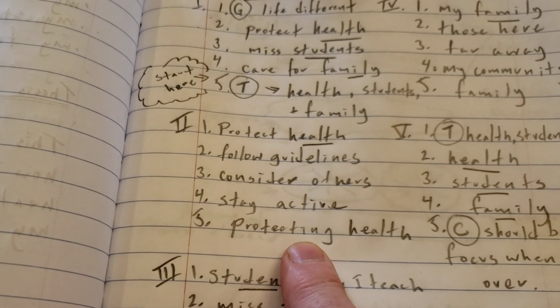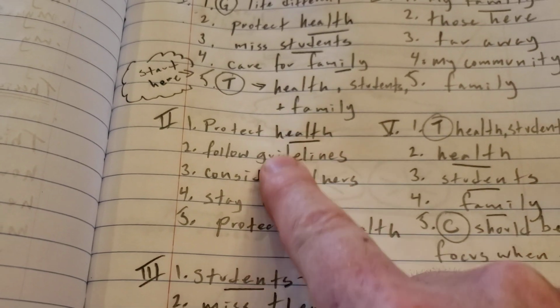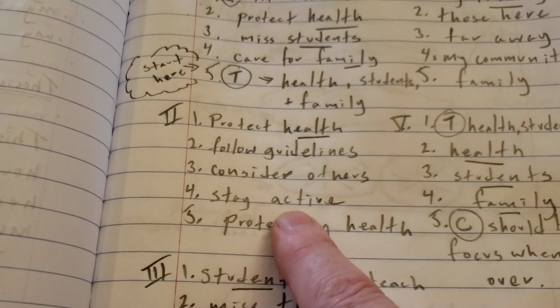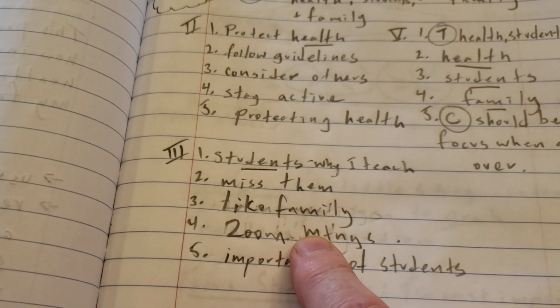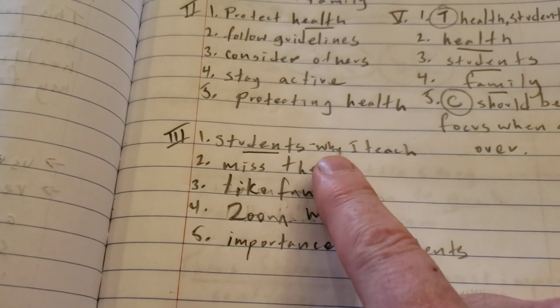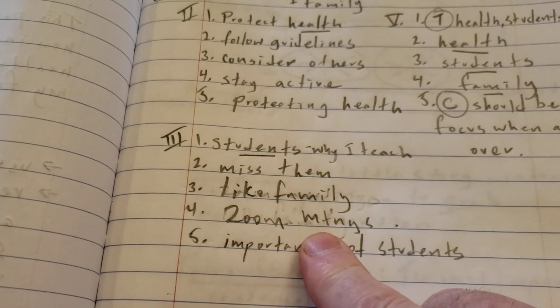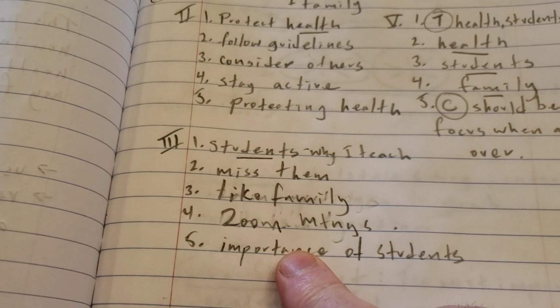And then, just like with all the paragraphs, I restate the main idea from the topic sentence in the concluding sentence. This whole paragraph was about protecting health. The next main idea I was talking about was my students, how I miss them, how they're like my family. We have Zoom meetings now. That whole paragraph was about the importance of my students.